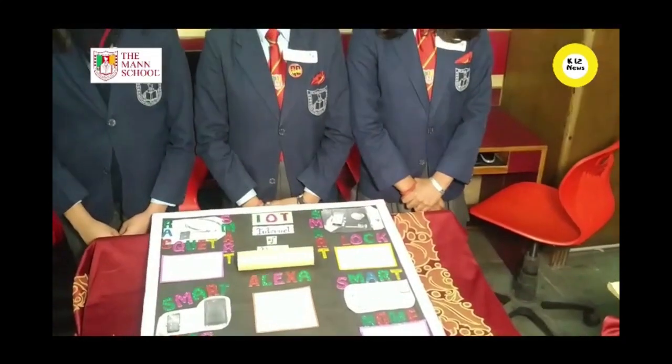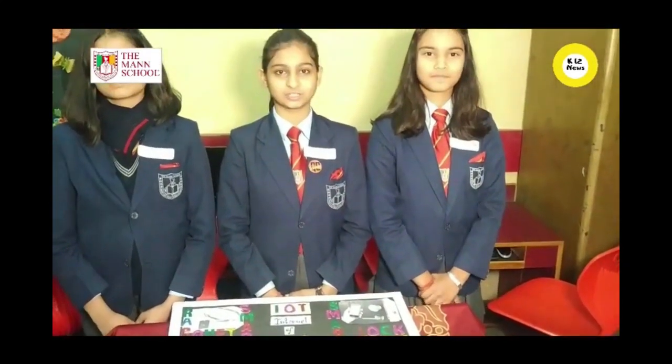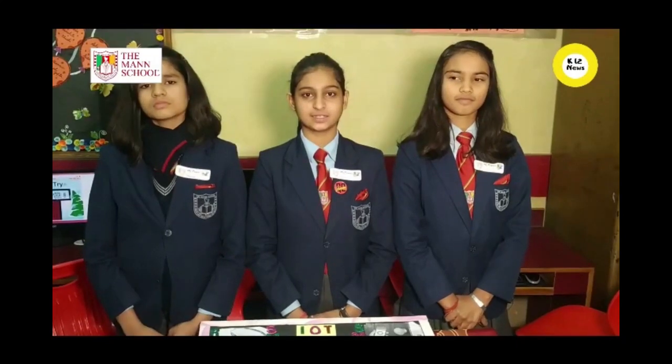Now, I'm going to tell you about the smart lock. Like the traditional lock, smart lock also needs two main parts to work, the key and the lock. In case of these electric locks, there is not a physical key but a smartphone or a special key made for this purpose. So I'll be telling you about Amazon Alexa.